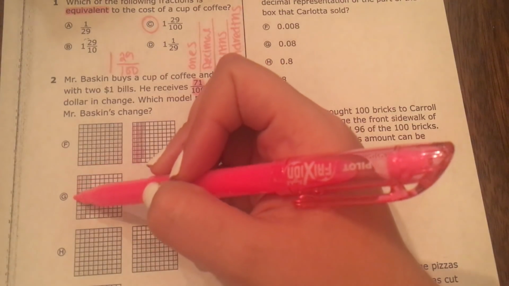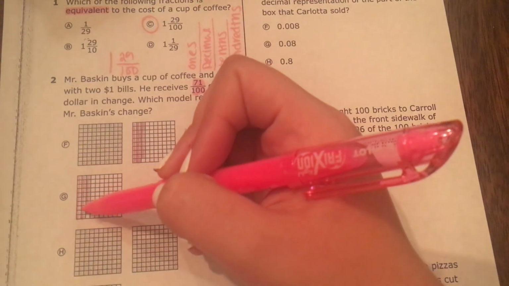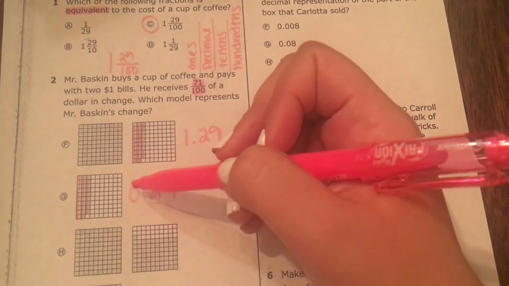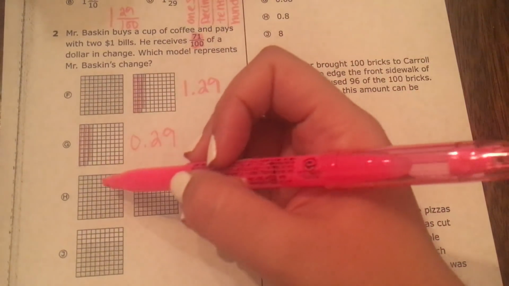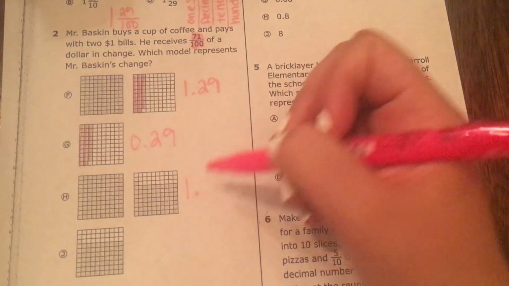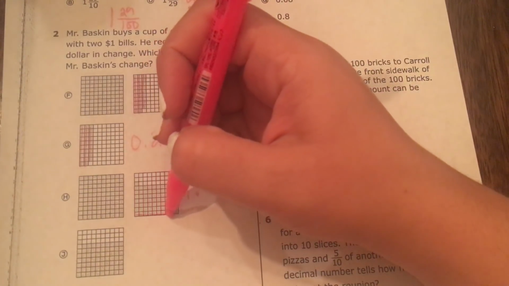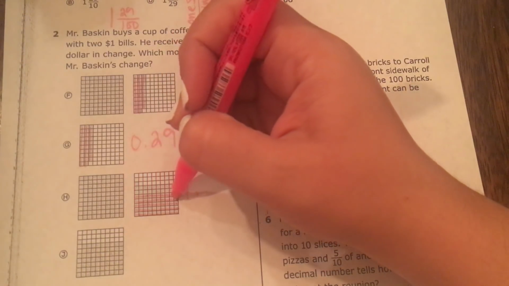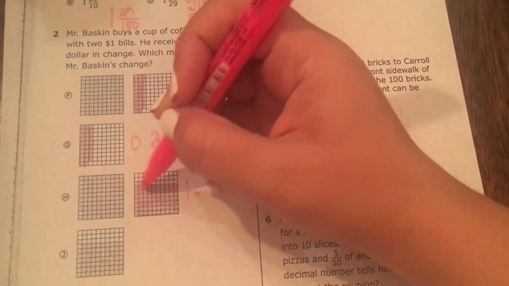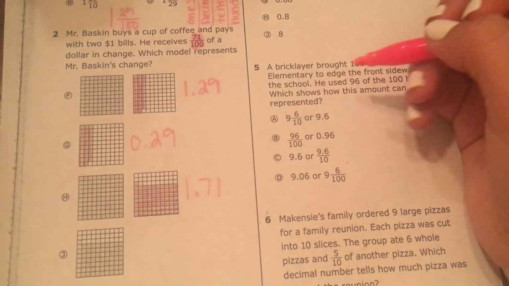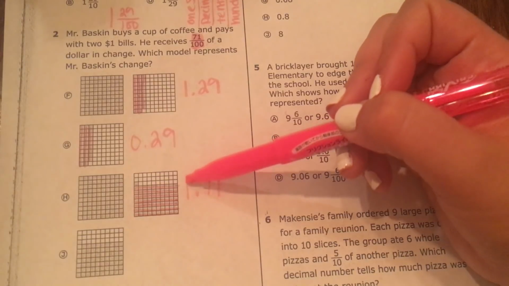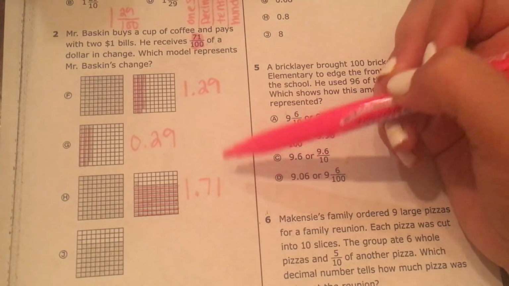Now over here, I have 10, 20, 9. I don't have any wholes, so 0 and 29. I don't have any whole numbers, so that's why I have a 0 in the front. Letter H, I have one whole, 1, and now I'm going to count this way. 10, 20, 30, 40, 50, 60, 71. Okay? So this does not have a whole number. It's just a fraction. So my whole number shouldn't be 1 and 71.